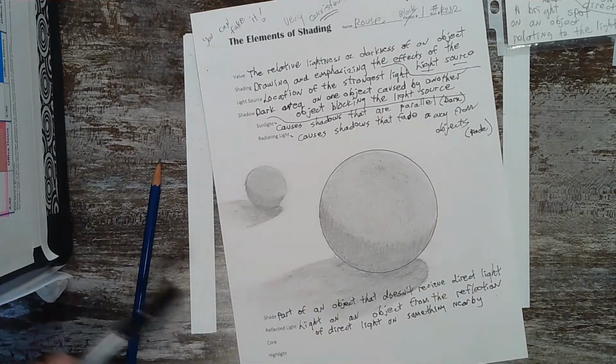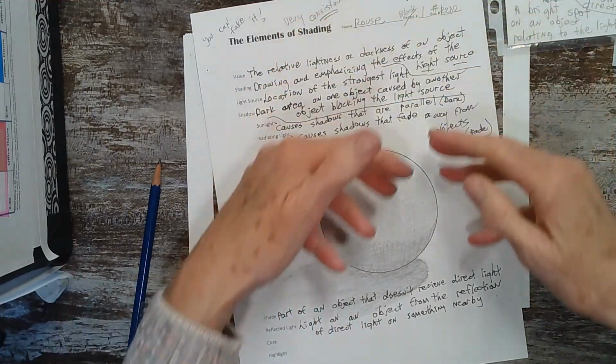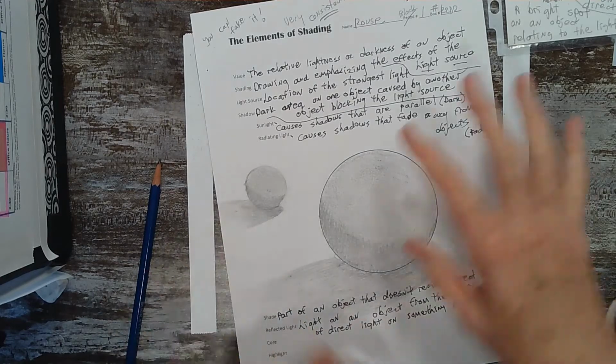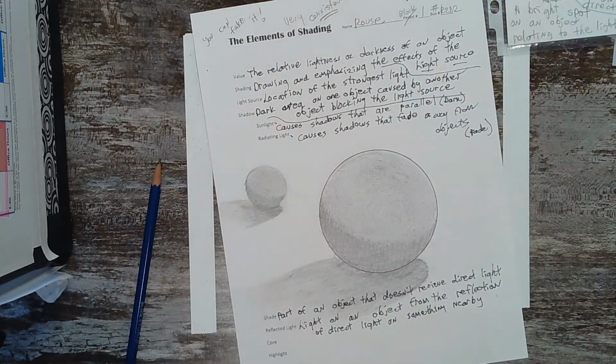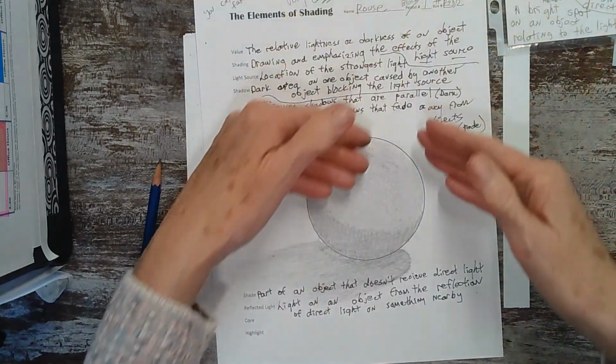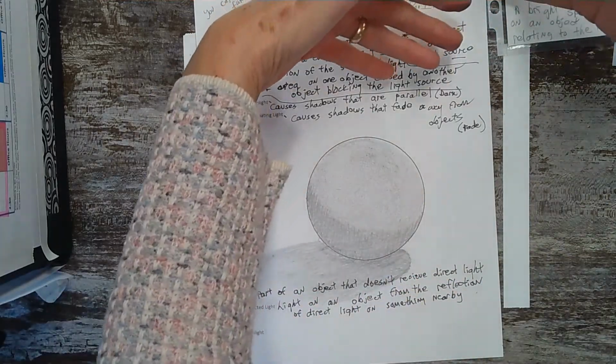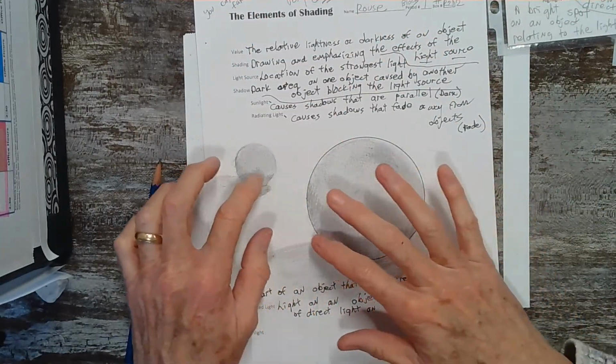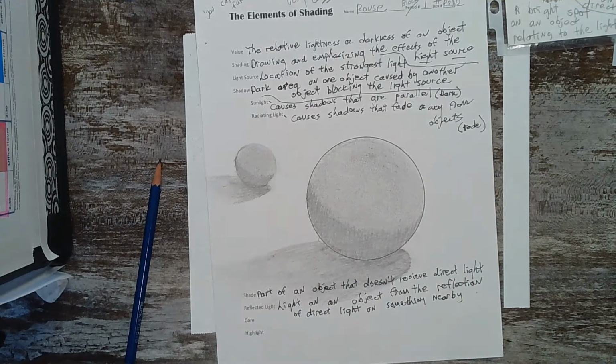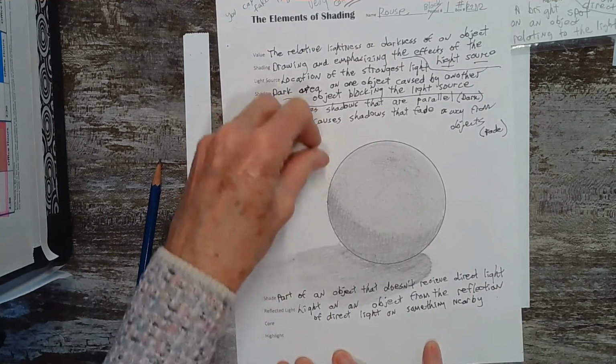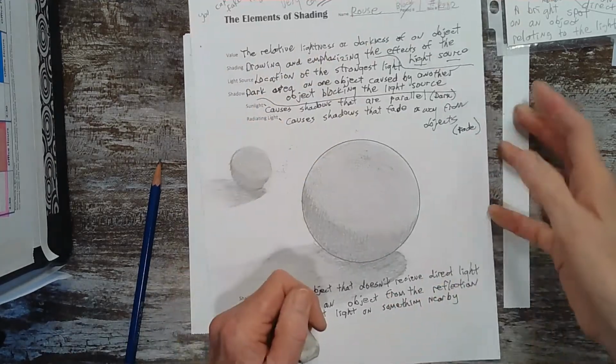So what's happening now is that the light is shining down, and just like happened with the shadow, it bounces around and gets confused with other light. As the light is shining down and it bounces back up, it's going to actually light up part of this area back here. And so it's not something we normally think about, but you can observe it around you.